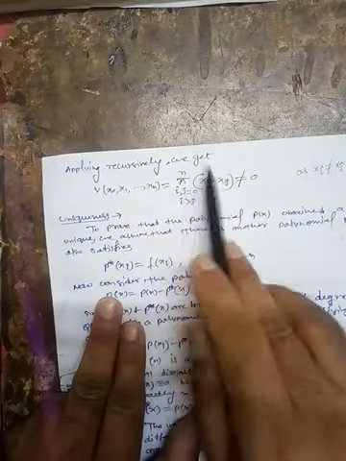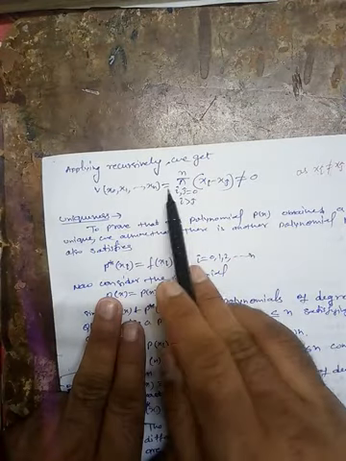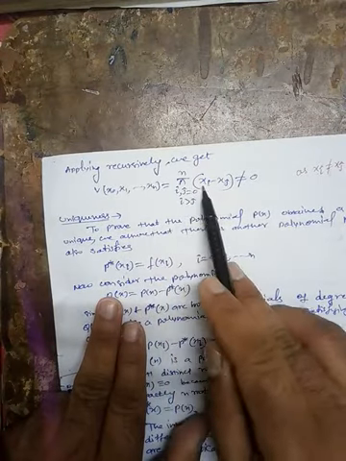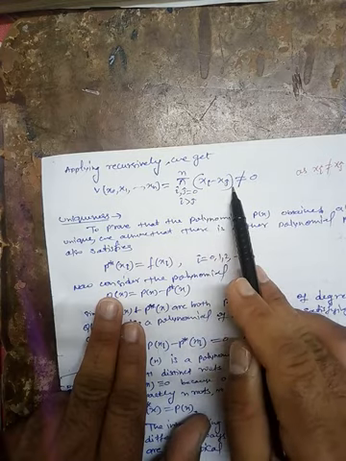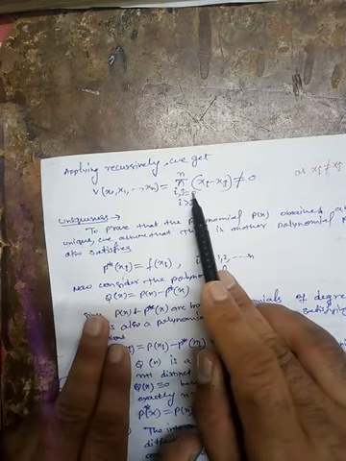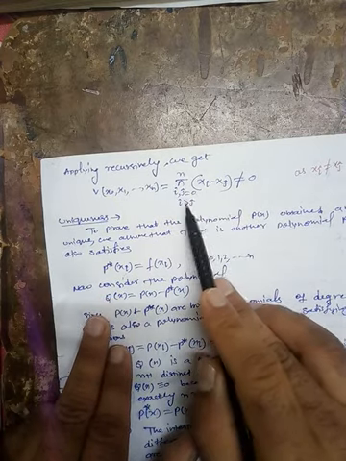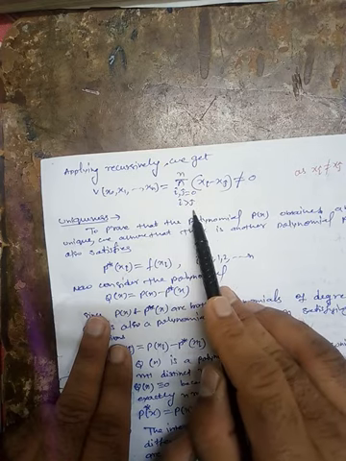Okay, and that's why, applying this recursively, we get V(x naught, x1, ..., xn) equal to nothing but the product of the form xi minus xj, where i and j go from 0 to n, and the condition is that i is greater than j.